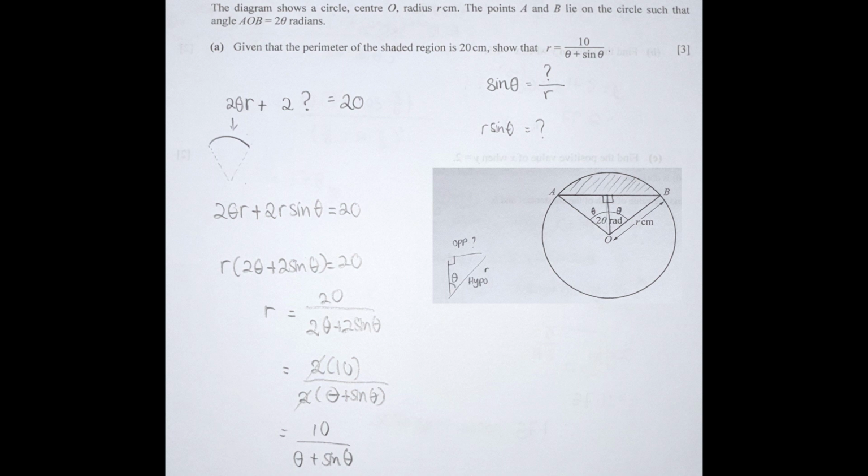This is why we have 2 theta r plus 2 unknown equals 20. This is the equation that I've written down. By substituting r sine theta into the unknown's position and rearranging, you will get r equals 20 over 2 theta plus 2 sine theta. Extract 2 out of them, cancel it off, and you will get 10 over theta plus sine theta. And this will be your final result.